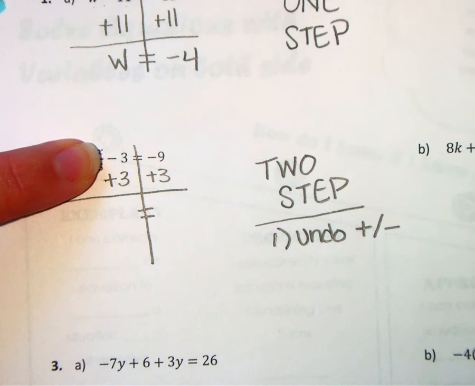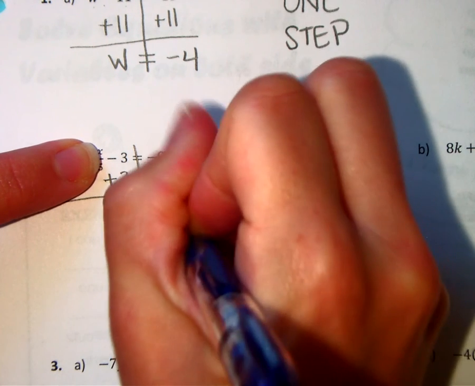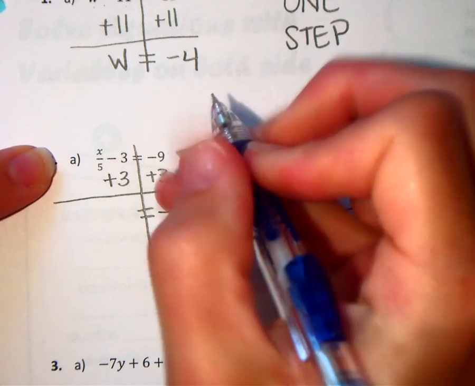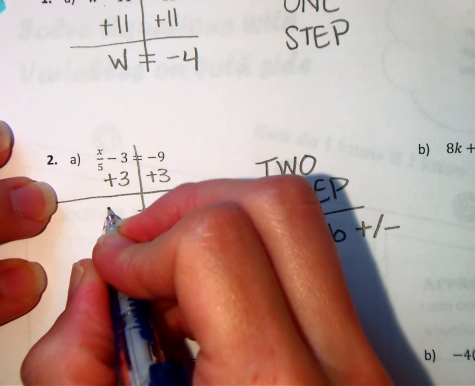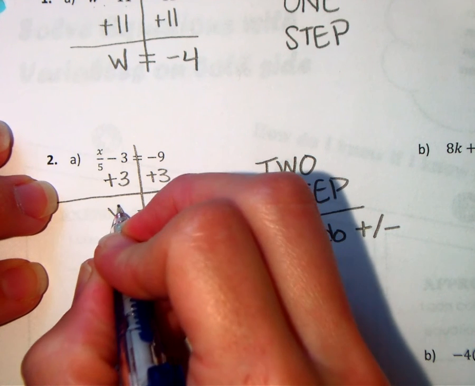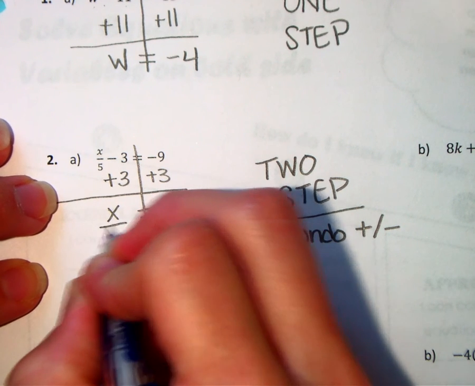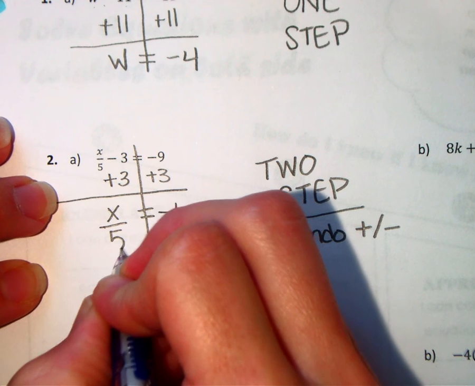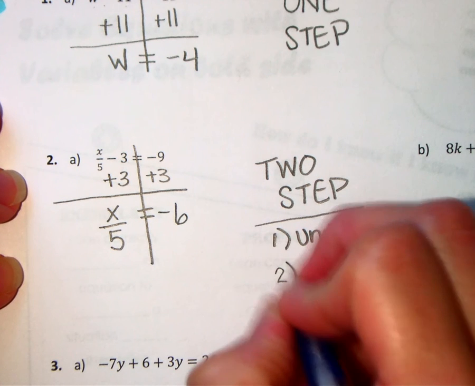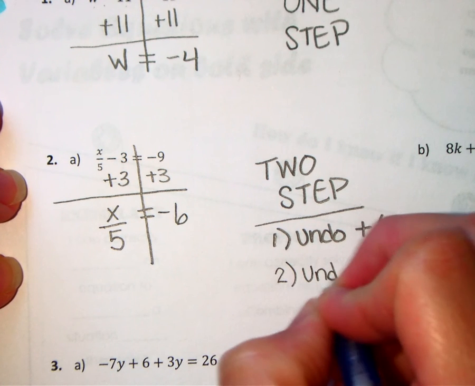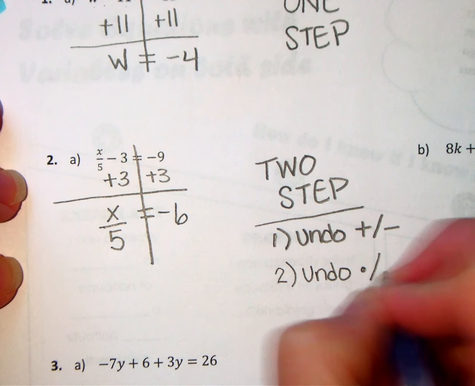So negative 9 plus 3 is negative 6. And then over here, this fraction, I'm going to write this fraction, and I'm going to read it as x divided by 5. So step 2 is to undo multiplication or division.